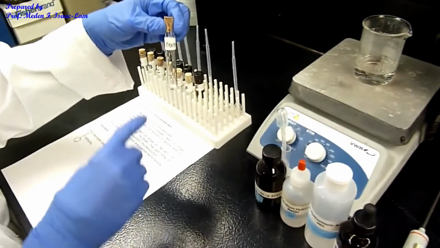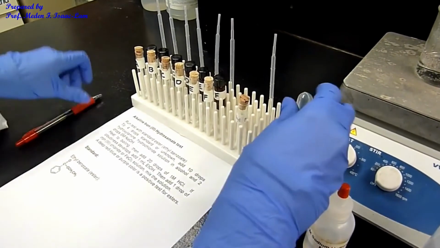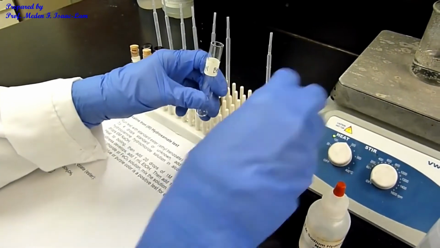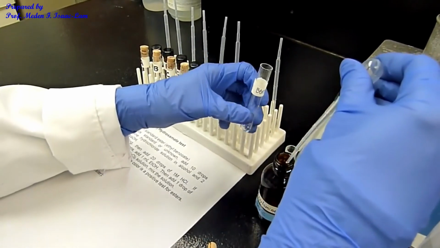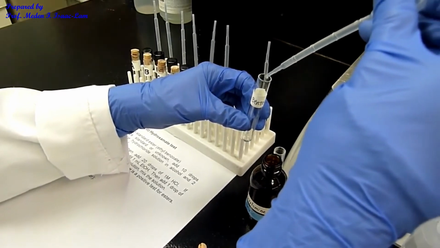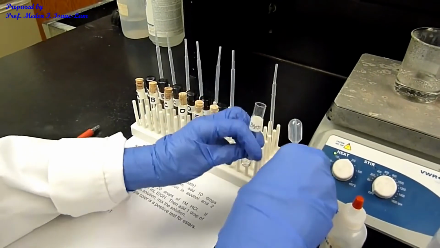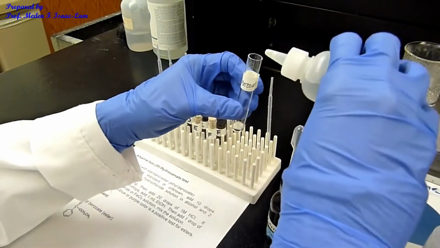So I have the standard, which is ethyl benzoate. So hydroxylamine hydrochloride, I'm going to add 10 drops. And then I'm going to add 2 drops of sodium hydroxide, a base.